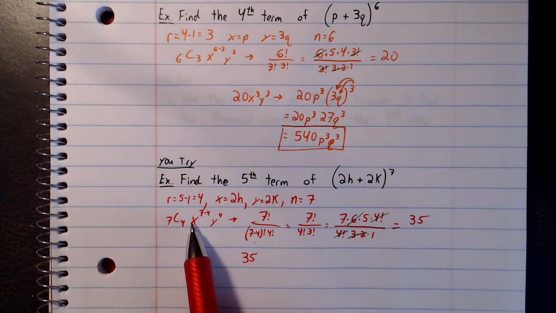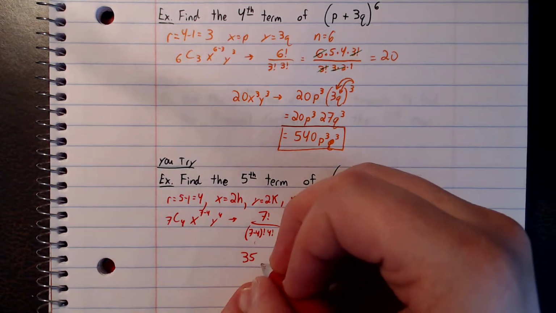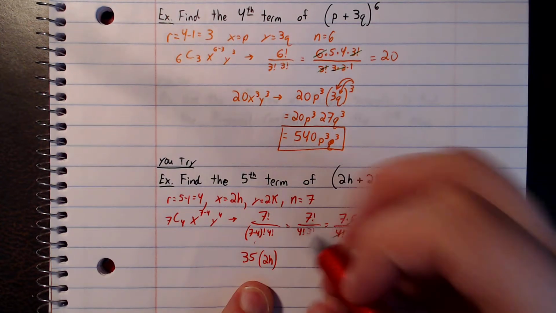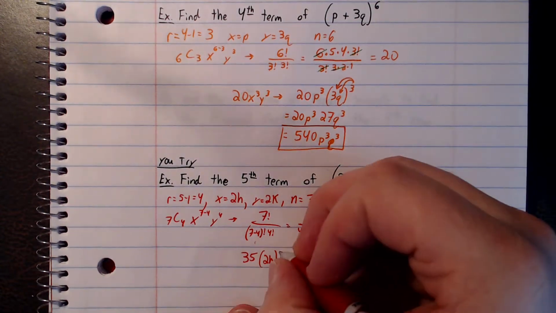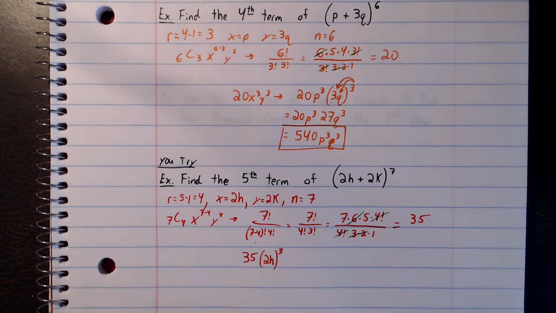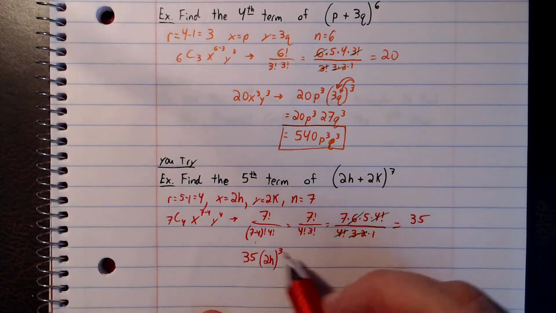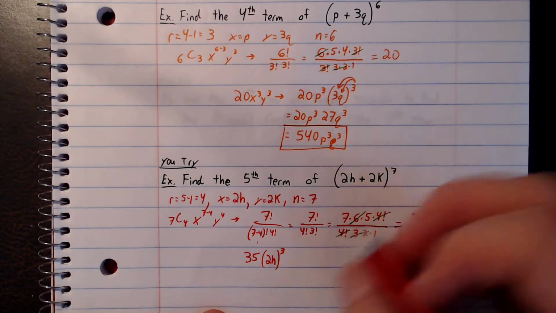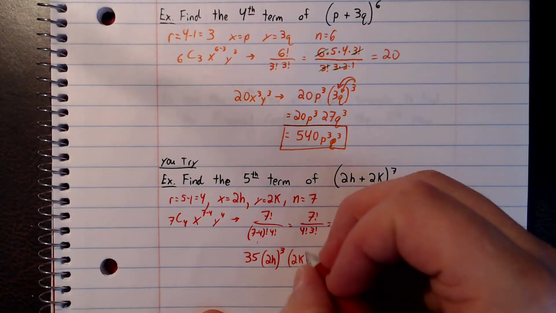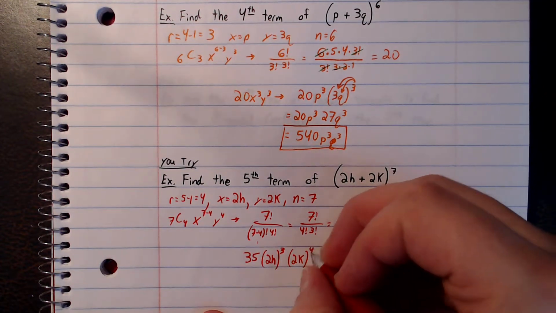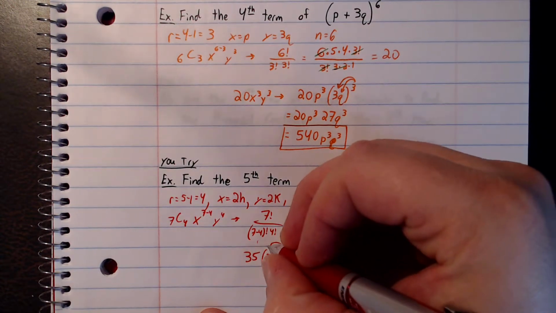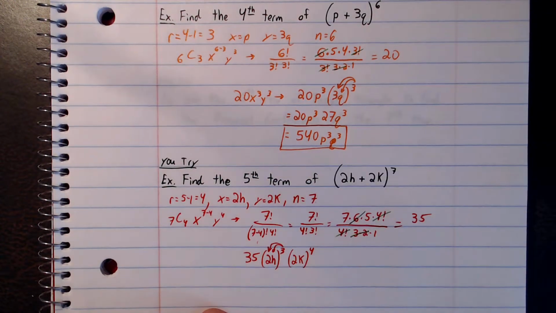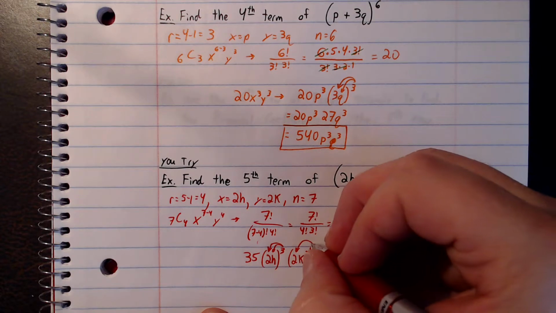Let's see. X, we said, is 2h, to the 7 minus 4, the third power. Y, we said, is 2k to the fourth power. So we've got to distribute. We also have to do that here as well.